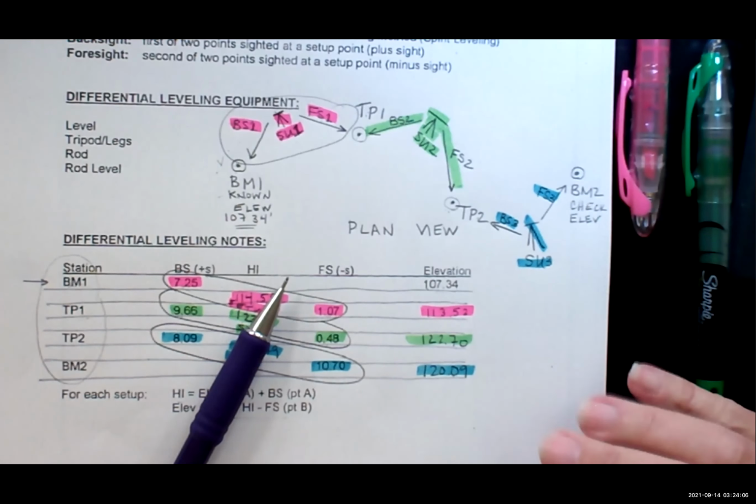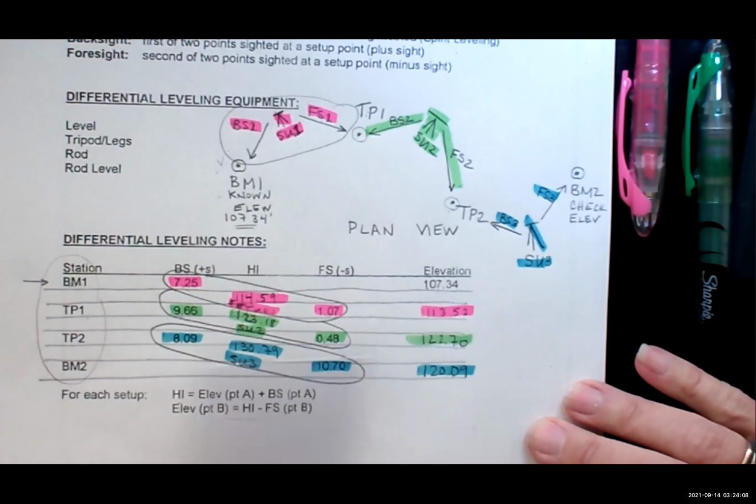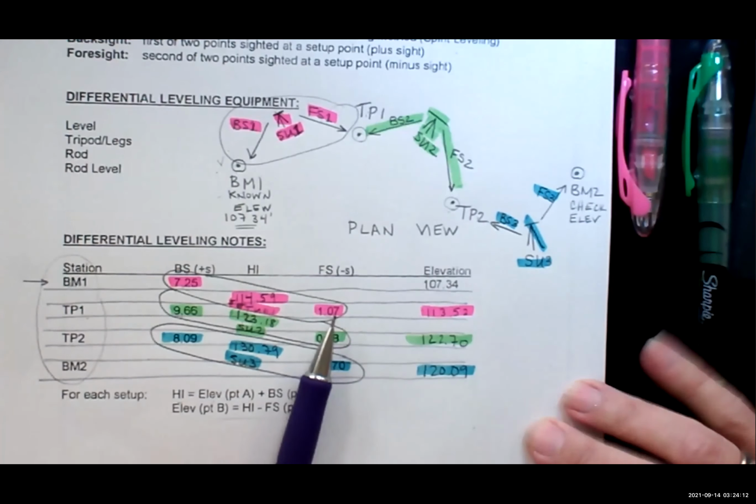So everybody understands now why there's a row in between each one. So when you set up your field books, do that too.